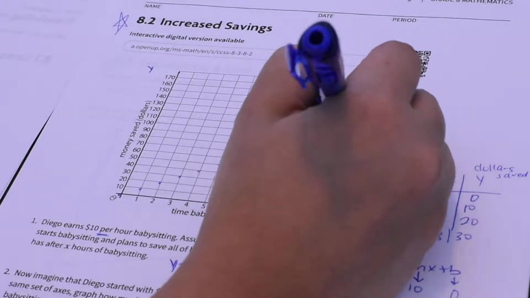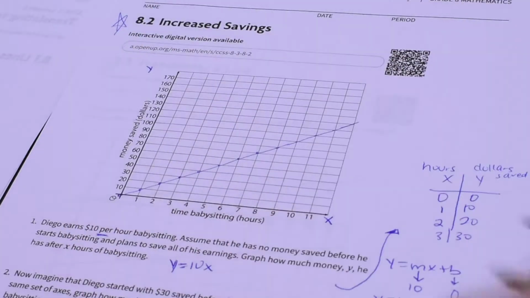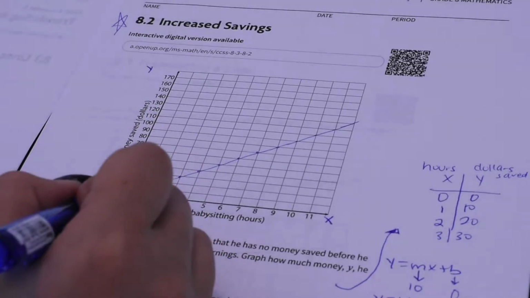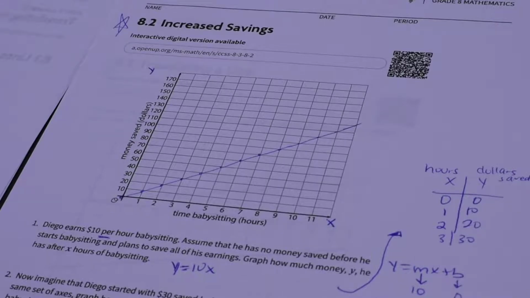Right? So I just wrote an equation. I graphed it. And I'm good to go. And as you can tell, my slope is I rise 10, I go over 1, 10 over 1 is 10. That's the slope we found, okay?